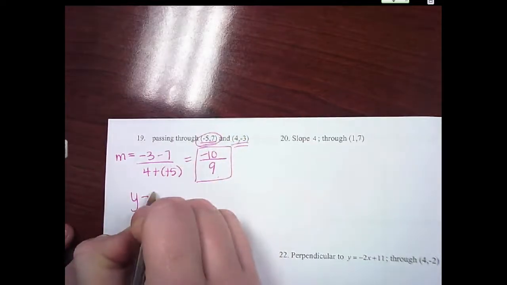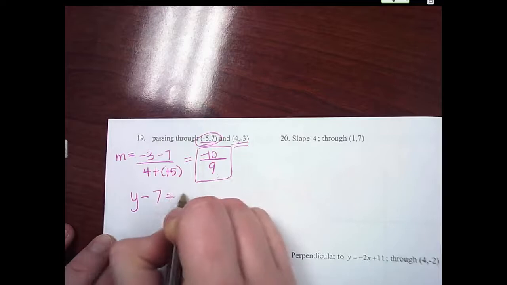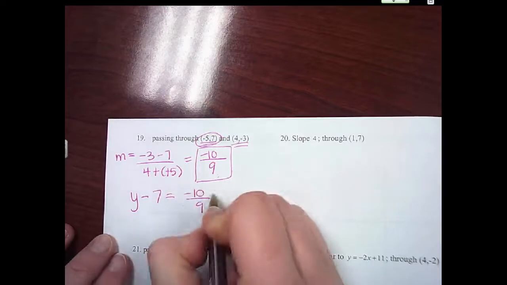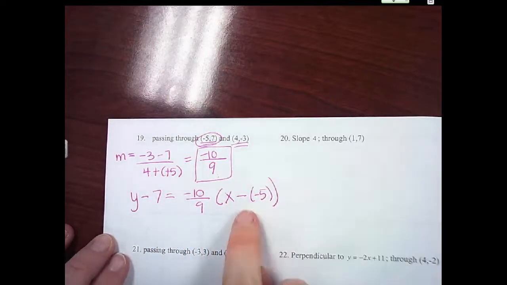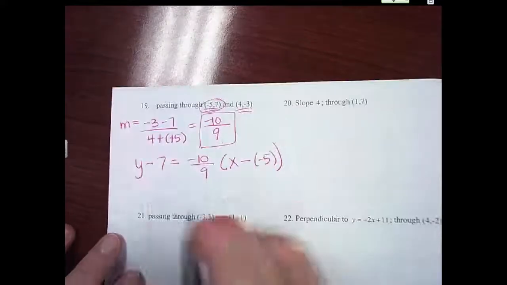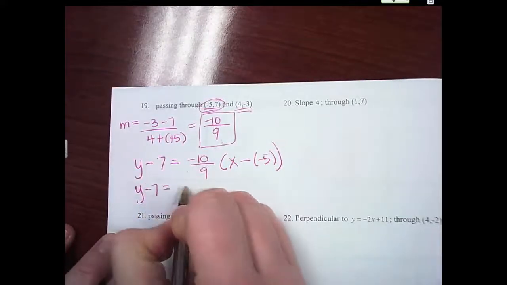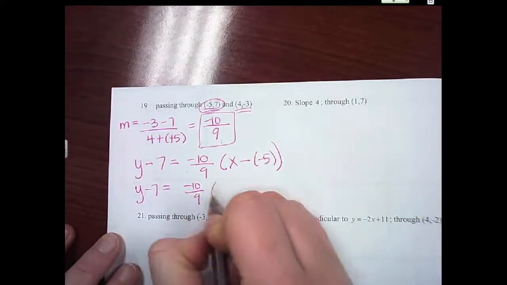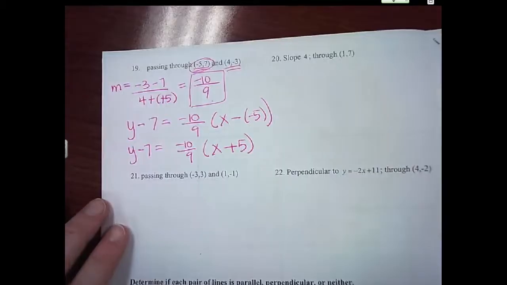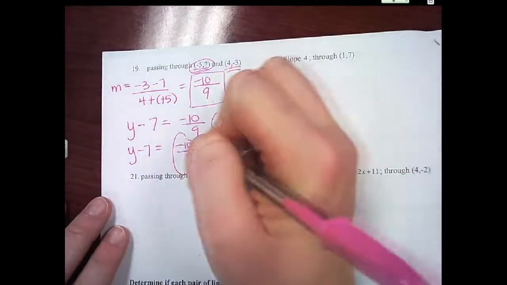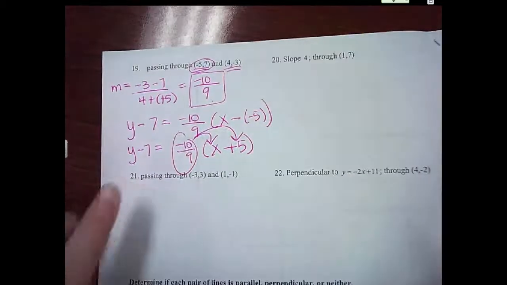So y minus y1, which is 7, equals negative 10 over 9 times x minus x1, which is negative 5. Again, be careful here. Y minus 7 equals negative 10 over 9 times x plus 5. Now I'm going to do my 2 steps. Distribute, and then I'm going to add over the 7.